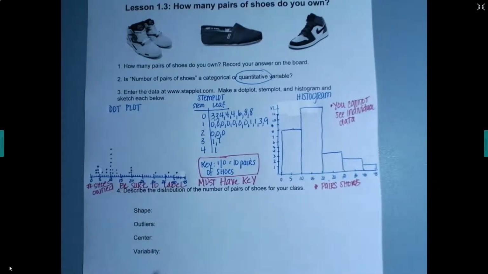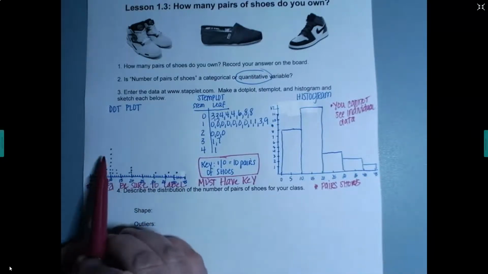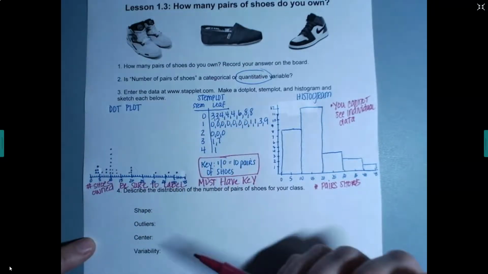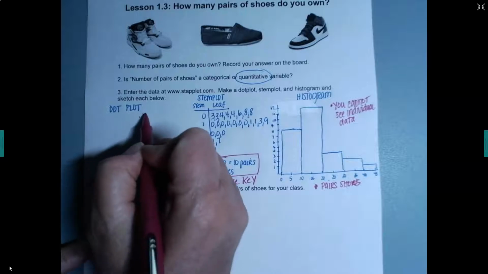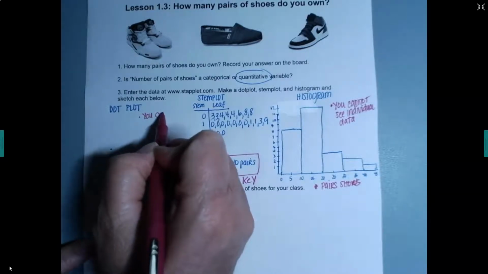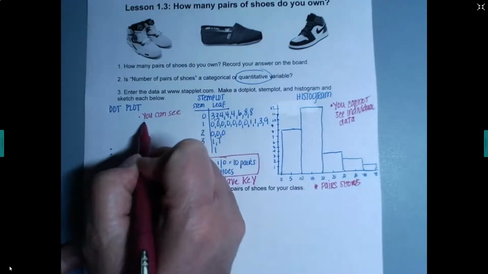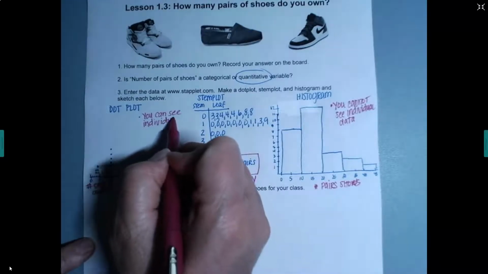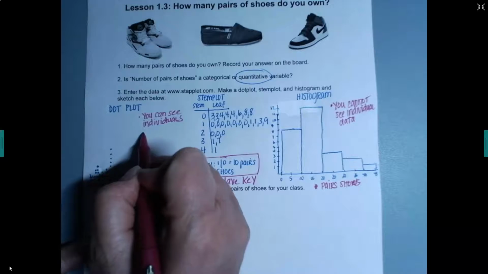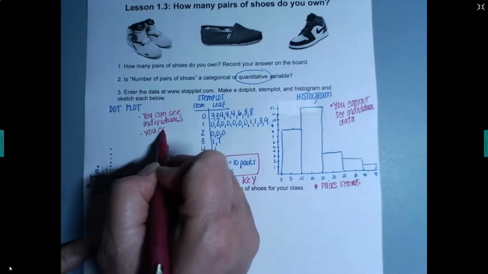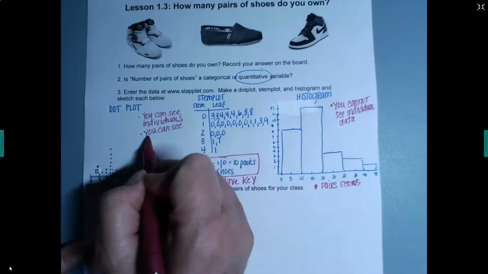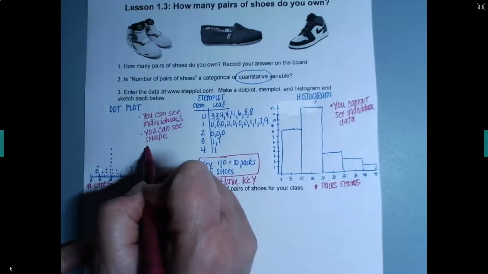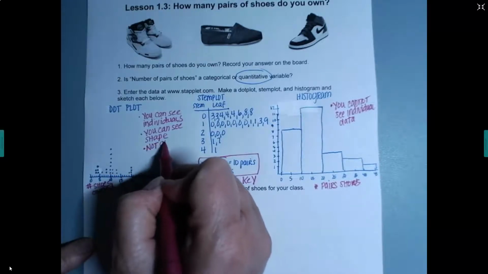In our dot plot and our stem and leaf plot, each one of these dots represents an individual. Each one of these numbers represents an individual. So you can see the individuals. That might be important depending on what kind of summary statistics we want to do. You can see the individuals, and you can see the shape. But this would be terrible if we had a large data set. So it's not good for a large data set.